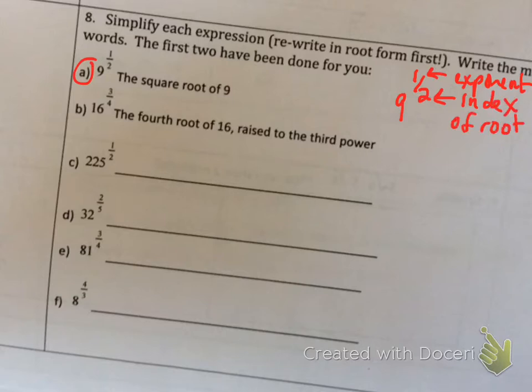So if we had to find the meaning of this in words, it's really just the square root of 9. You don't have to say raised to the first power because that doesn't change the value. And the square root of 9 is 3.